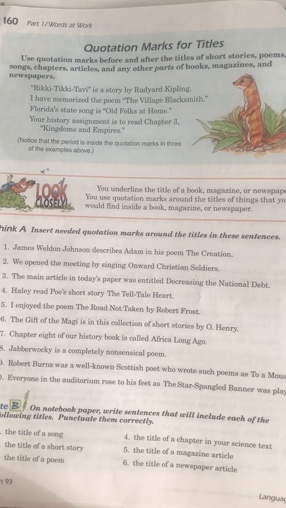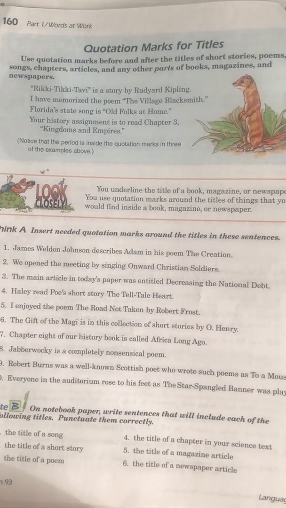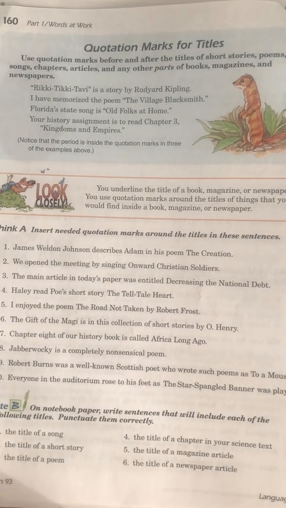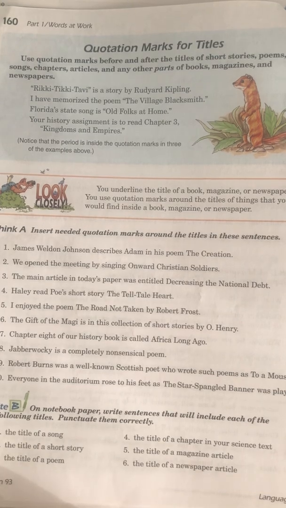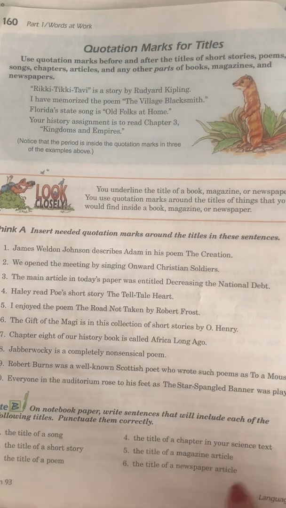Use quotation marks before and after the titles of short stories, poems, songs, chapters, articles, and any other parts of books, magazines, and newspapers. So if you're quoting parts of books, magazines, and newspapers, you're going to use quotations. And if you are naming titles, you're going to use quotations.